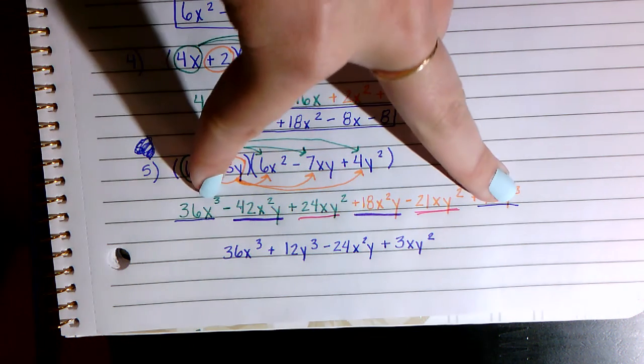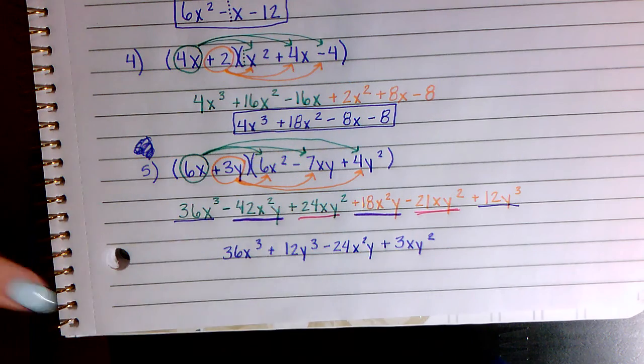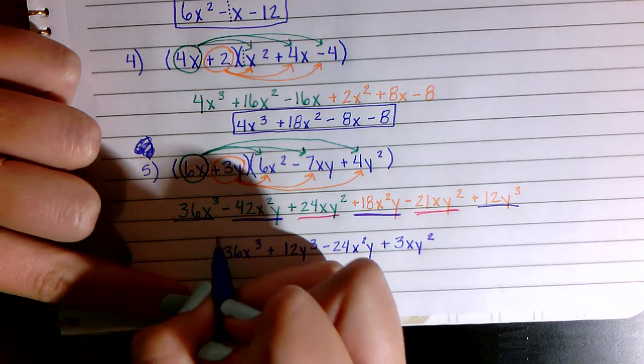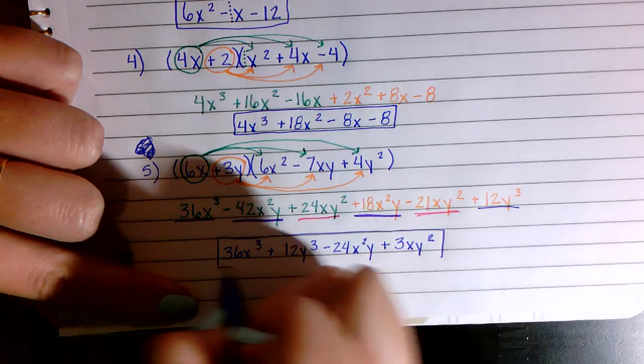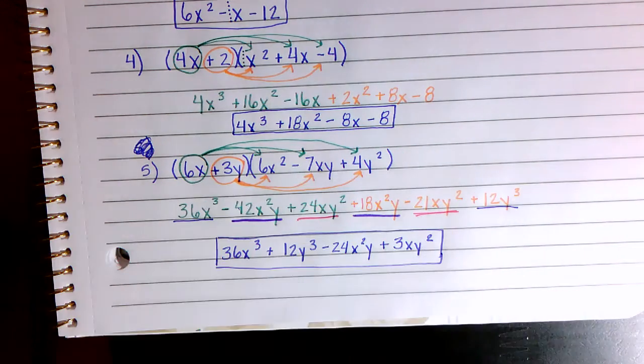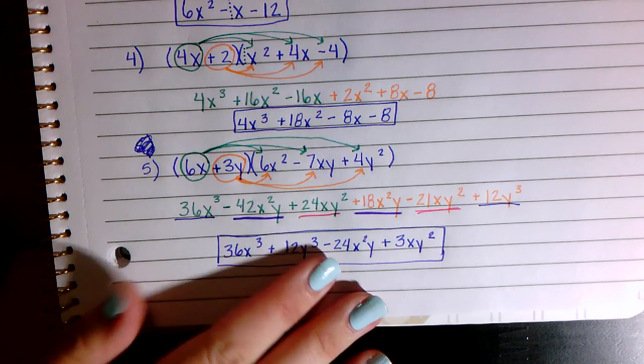I wrote these two out at the front. I combined these two and these two. So I should have my final simplified answer, which to me looks like a 1, 2, 3, 4, a cubic polynomial. And that's how you multiply your polynomials. Again, if you need to, the box method, you can.